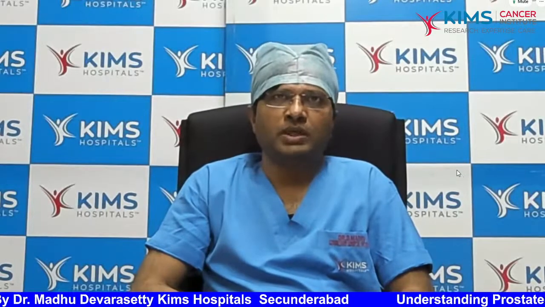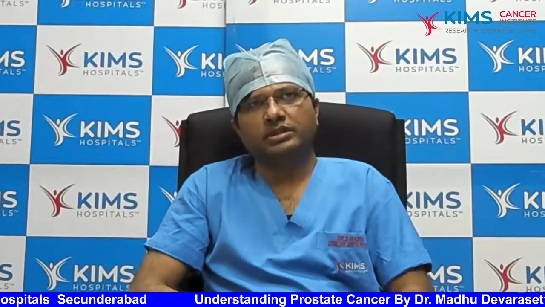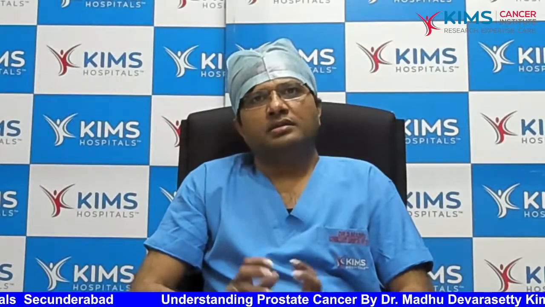Development of prostate cancer, how to diagnose prostate cancer, how to evaluate, and finally the management. Prostate cancer means the cancer that occurs in the prostate gland, which is located just beneath the bladder around the prostatic urethra. This is a gland which is connected to the bladder and the urethra, and the prostatic secretions come out to the urethra.